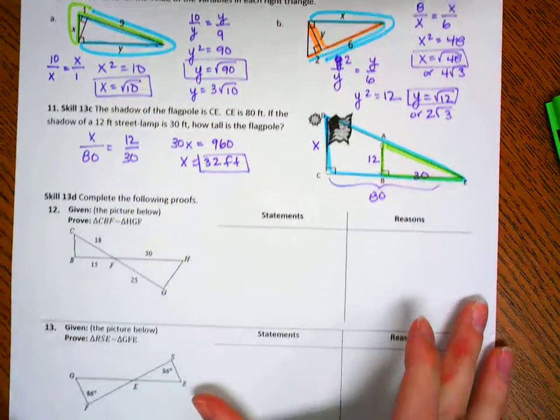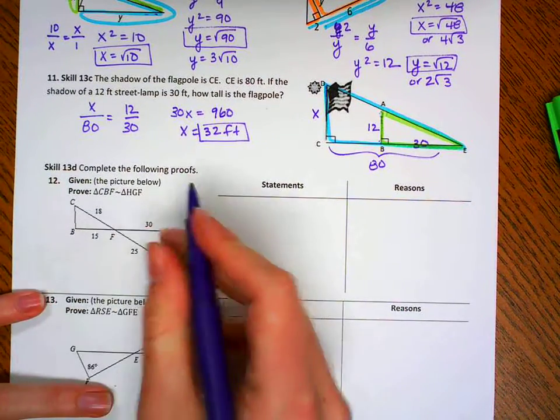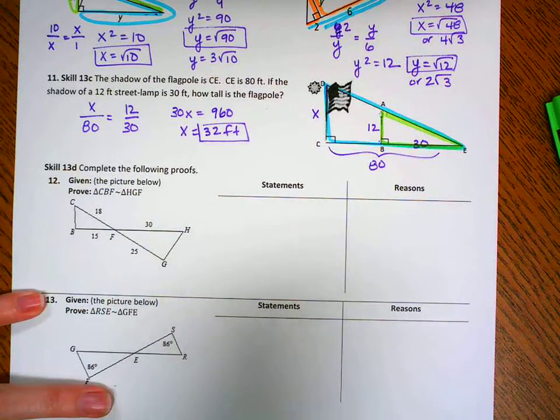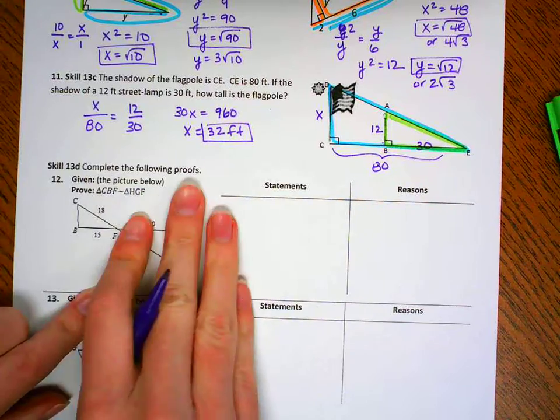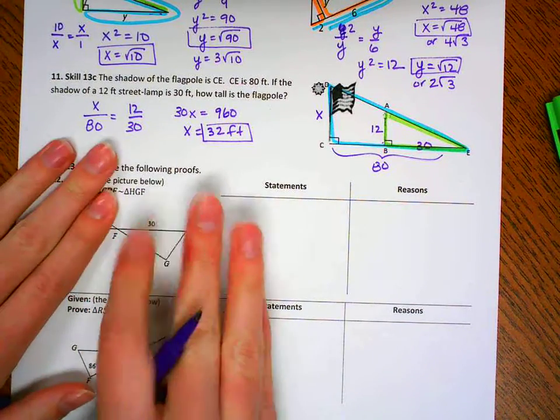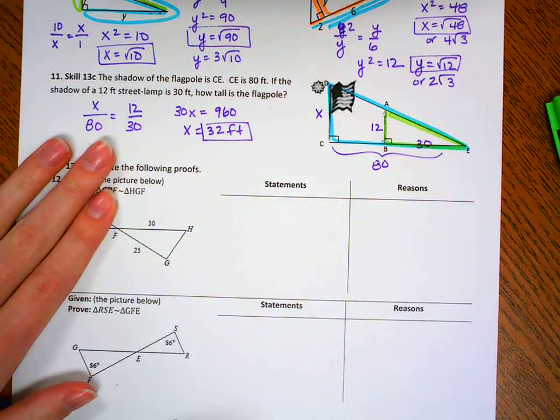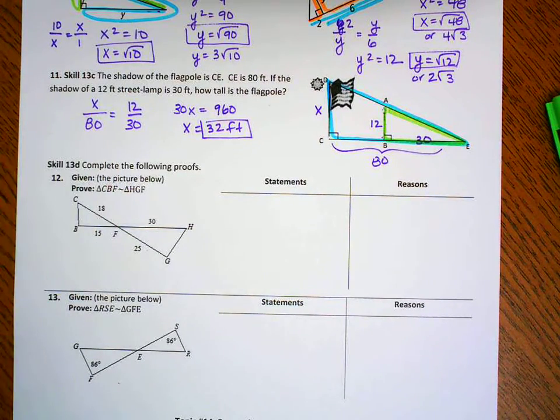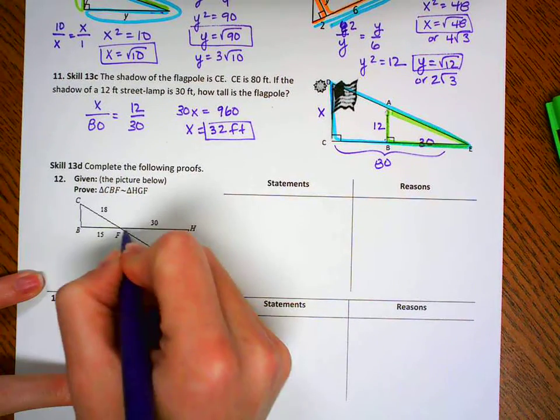Okay, now let's do a couple of proofs. We want to prove that these two triangles are similar. Well, we know we have to use SAS, and this is why. I have 2 sides marked here. I have 2 sides marked in this triangle. So my only options with S's are SAS and SSS, but since I only have 2 sets of sides, it has to be SAS, which means I need an included angle, and included means directly in between.